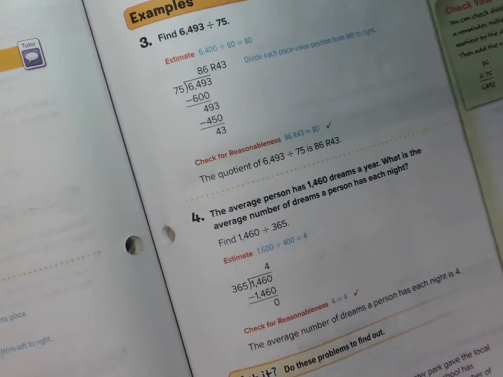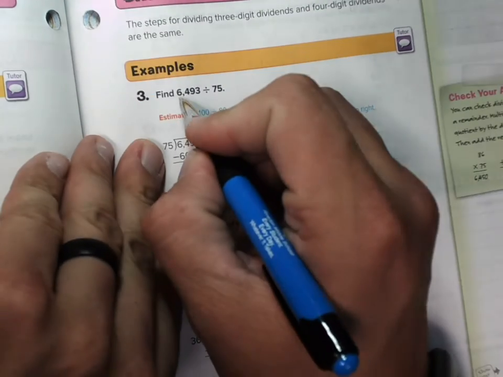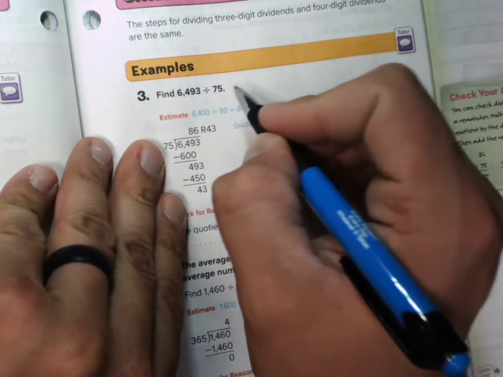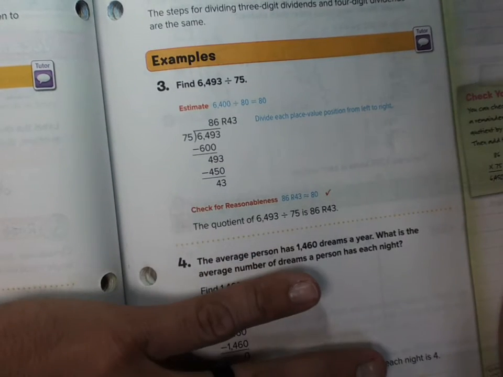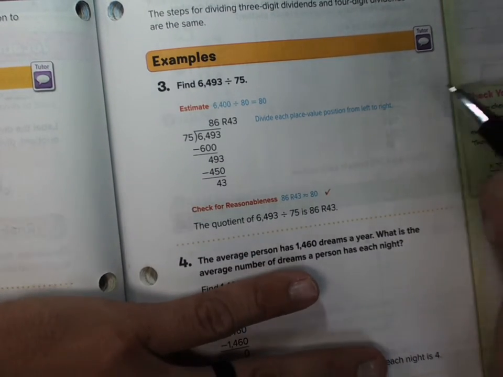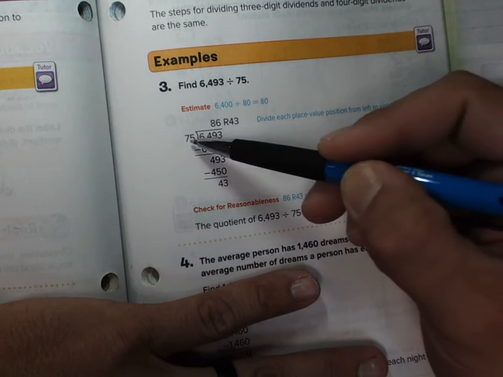Alright, so now, doing the same thing, but in this case we have 4-digit dividends. So in this case we have 6,493 divided by 75. So you're still doing the same thing. Nothing changes. It's still the same steps, but in this case, it's just a bigger number. Okay? So here they did 6,493 divided by 75.